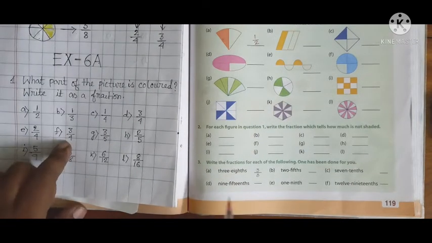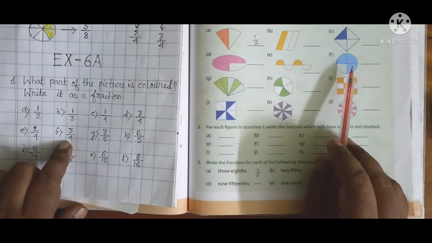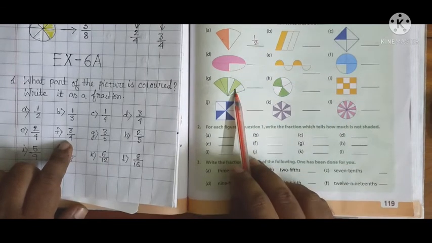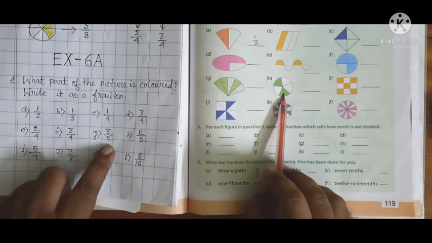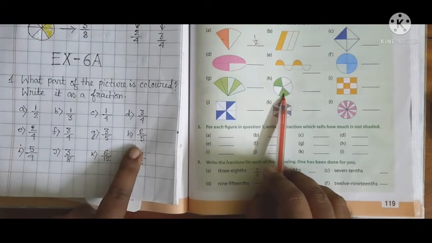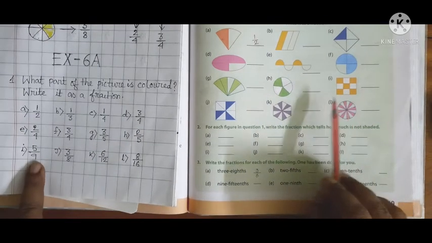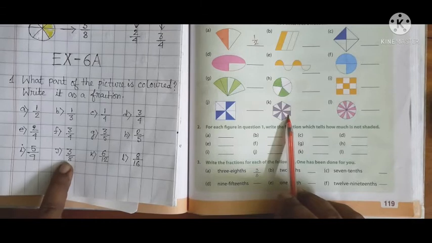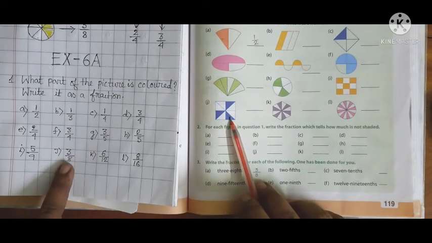Next, number F, here 3 portions are colored, so it will be 3 by 4. Next, here 3 portions are colored, 3 by 5. Here 2 portions are colored, 2 by 5. Here 5 portions are colored, 5 by 9. Here 3 portions are colored, therefore it will be 3 by 8.